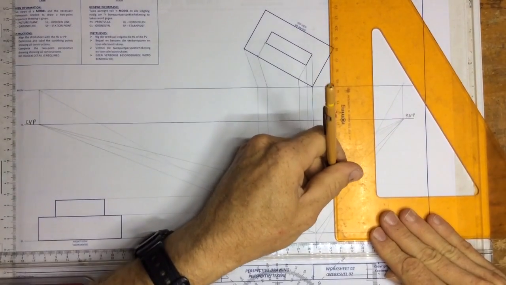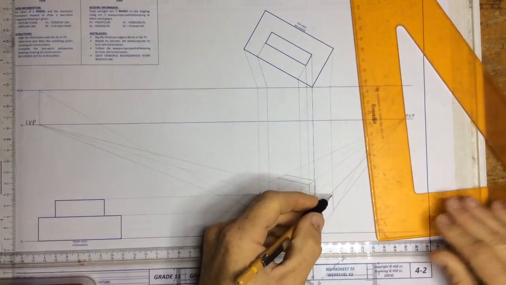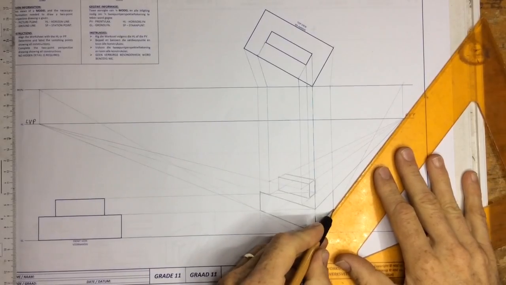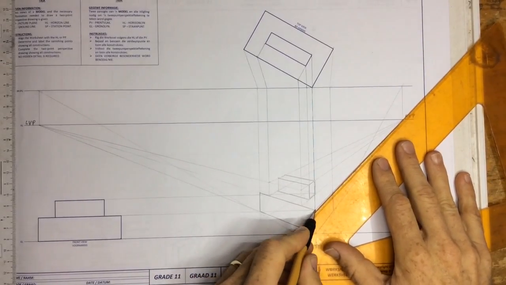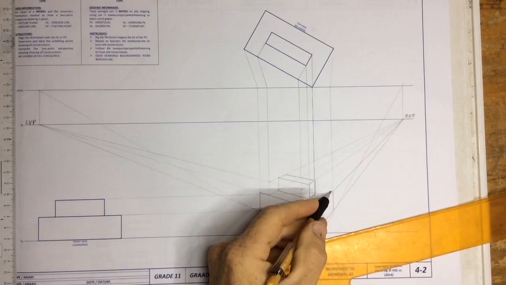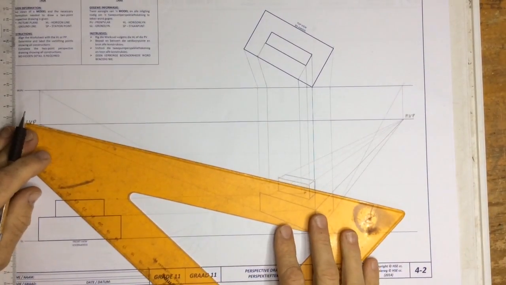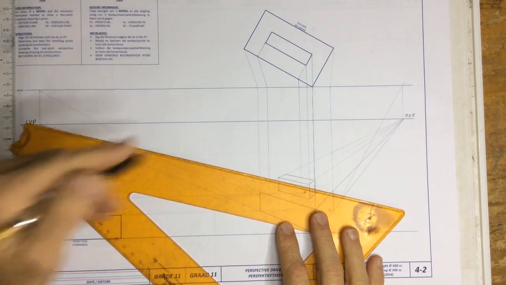Drop a line down, and there's my back corner. Draw that in. I've now got a line going back. There it is, going back to the vanishing point over here.